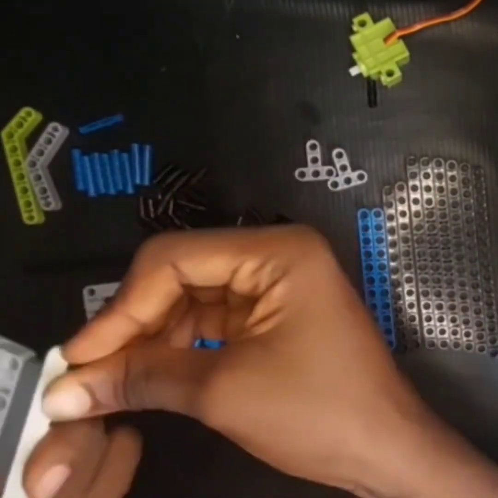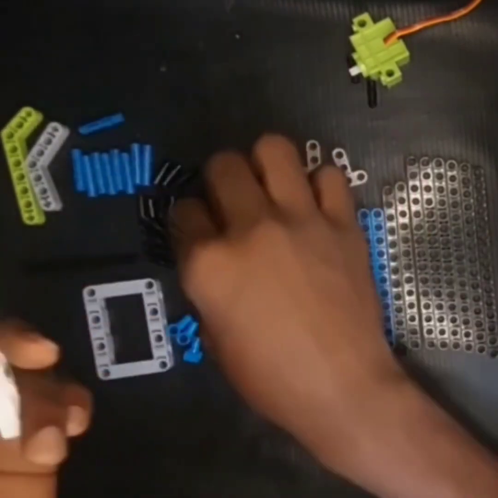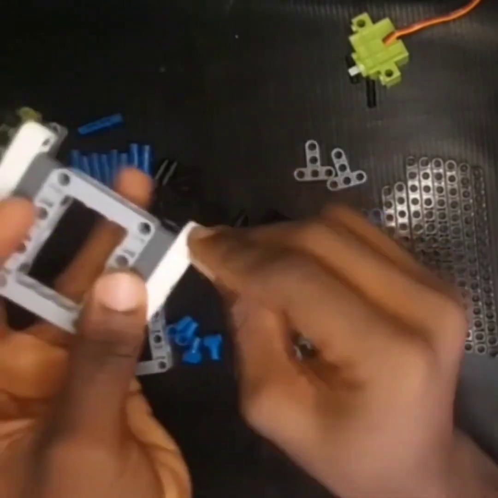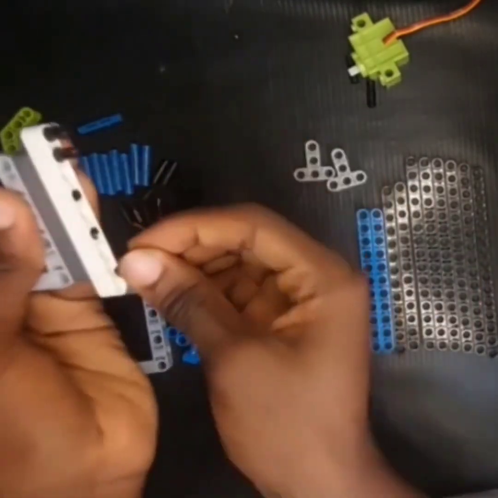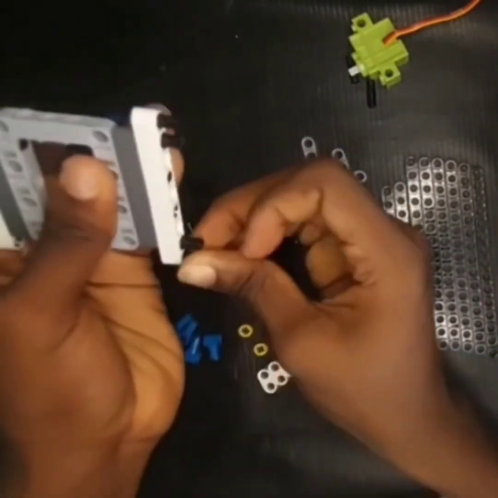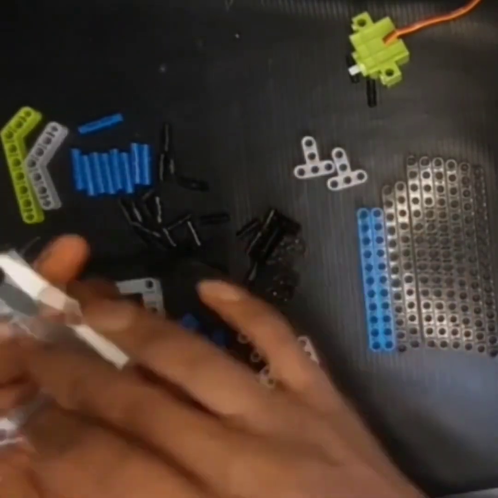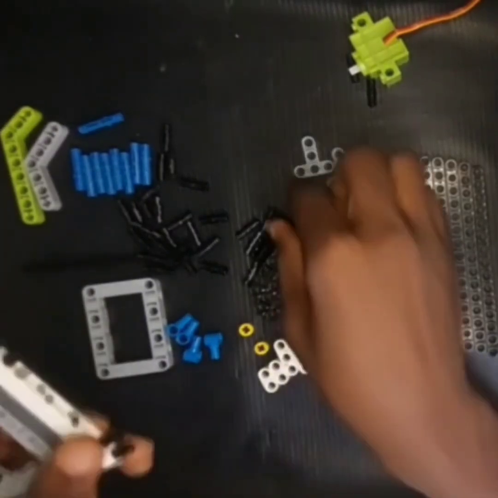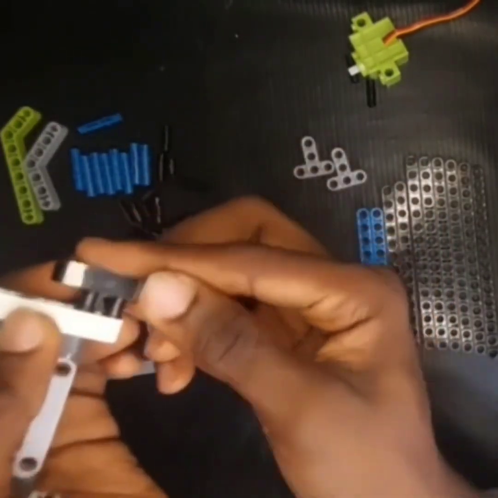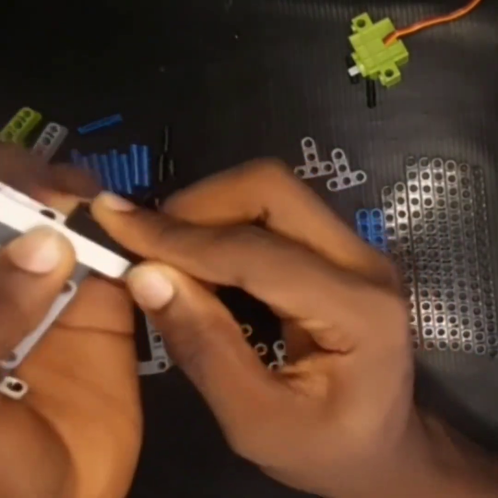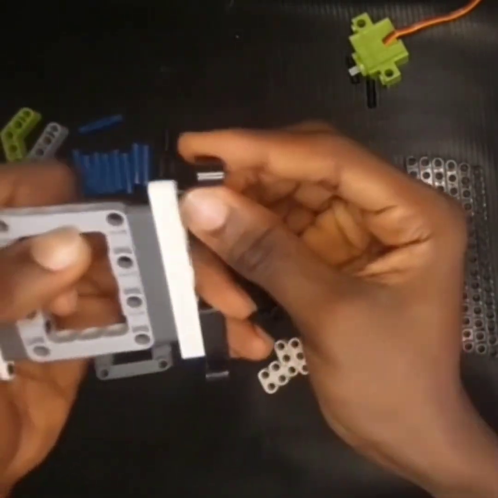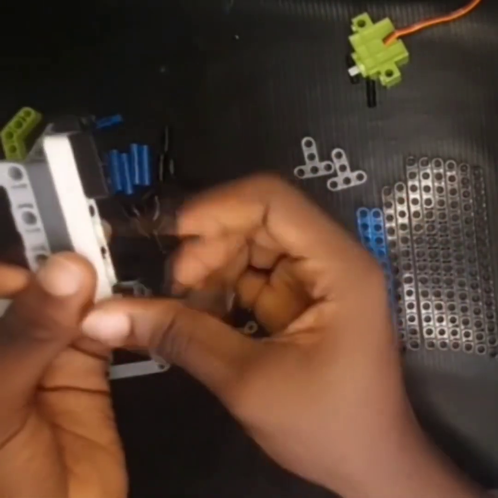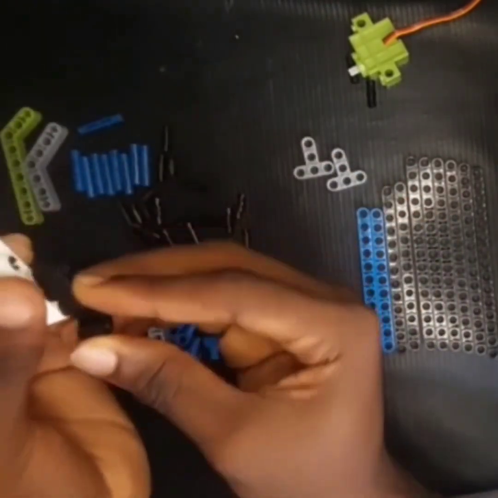We'll add two more pins here, 2, 2, 2, 2. 1, 2, 1, 2, 1, 2, finally 1, 2. The next one is to add this 2 by 4 beam here. So we'll add it like this. Here, here, and here.